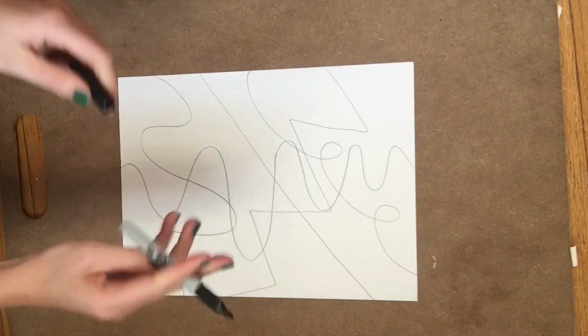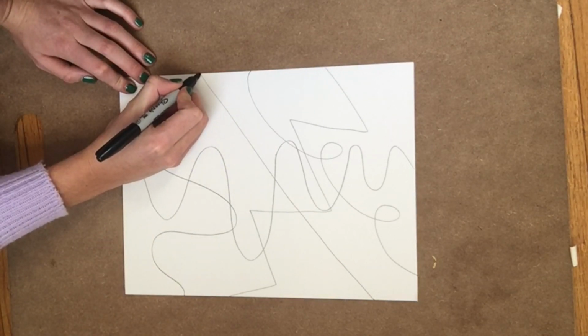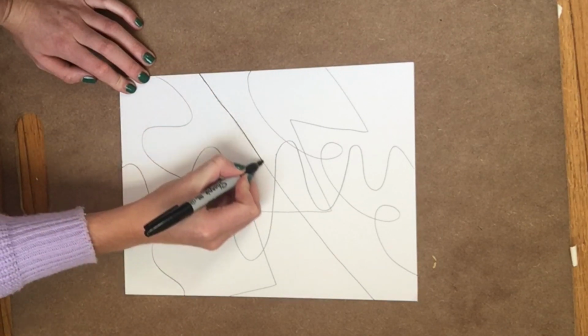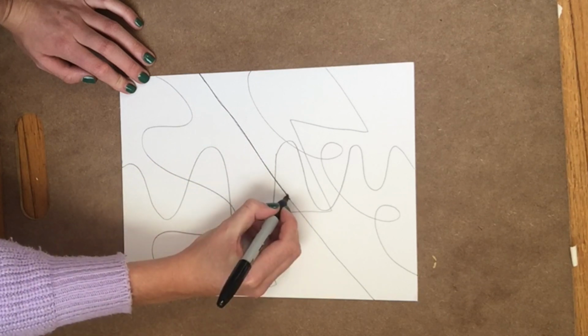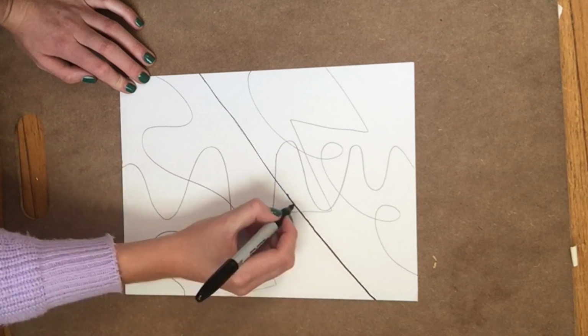Now, since I'm done with my pencil, I'm going to move on to marker. You can use a black marker, a black crayon, a black colored pencil. I just want you to have a nice, dark tool to outline your lines.